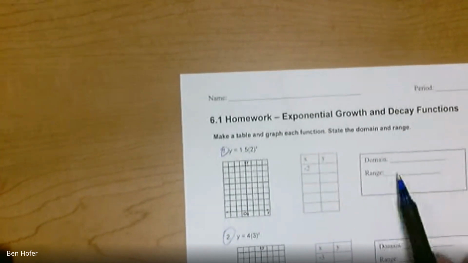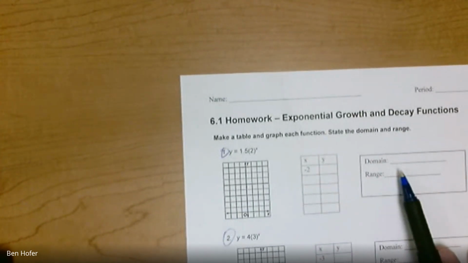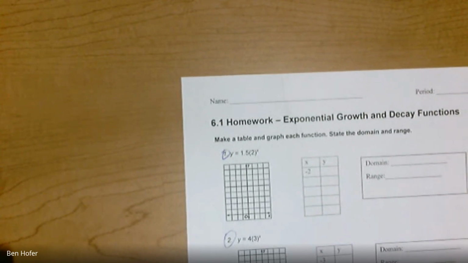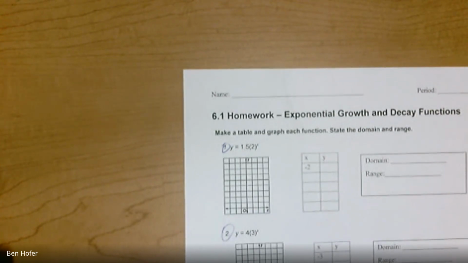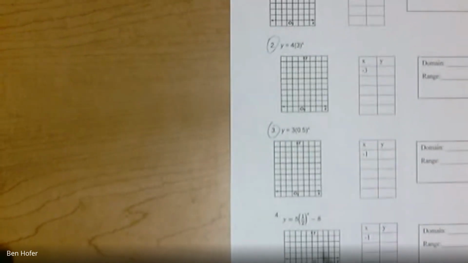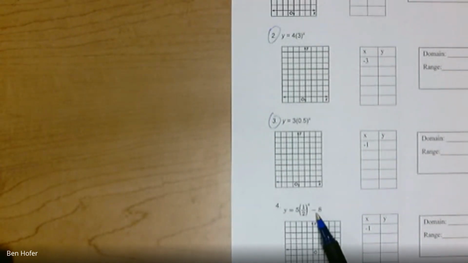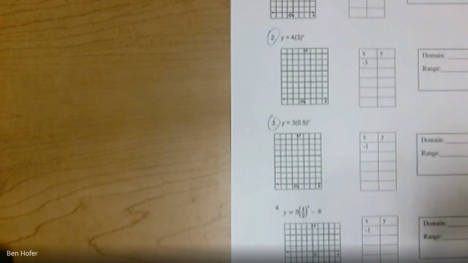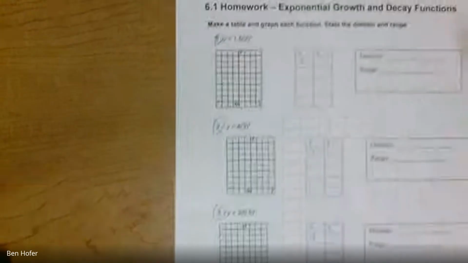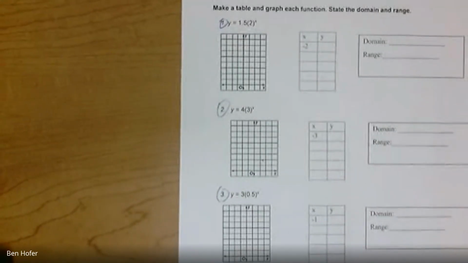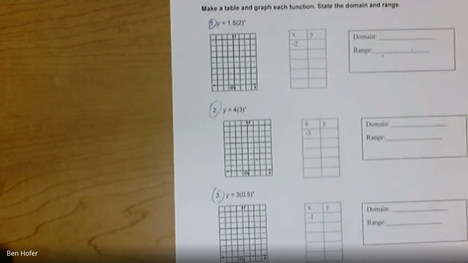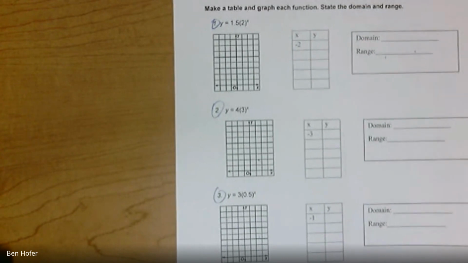So your range might be y is greater than 0. That's what we saw in our examples. Typically, that's going to be what your range is. Down here on number 4 that you're not going to do, our whole graph is shifted down 8. So your asymptote there would actually be -8. But I believe on these 3 that I'm having you do, your ranges are all going to be y is greater than 0.